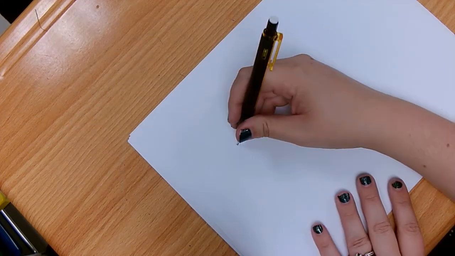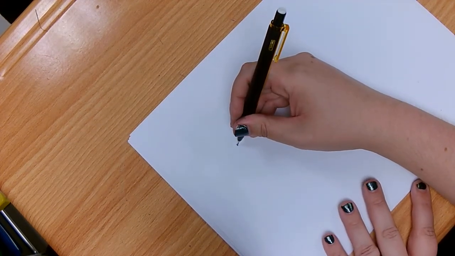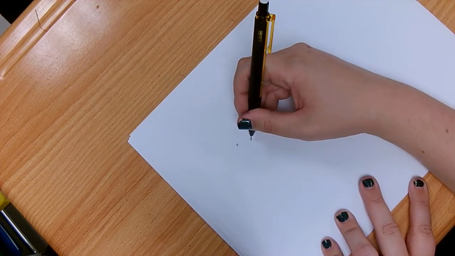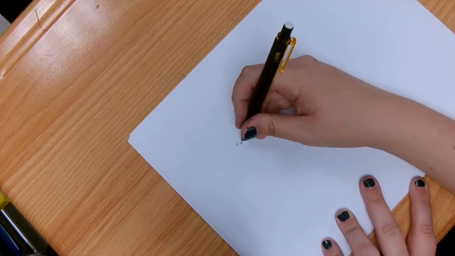We have 1, 2, 3, 4. 4 stars make up the handle. And then you have 3 more stars that make up the cup of the Big Dipper. Alright, so we're going to start with 1 dot. We're going to go down at an angle. If you need to draw a light line that we will erase, you can do that.